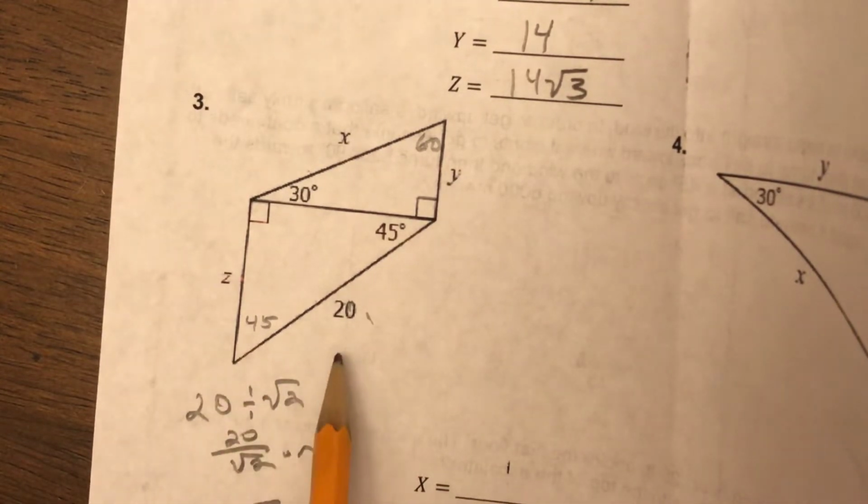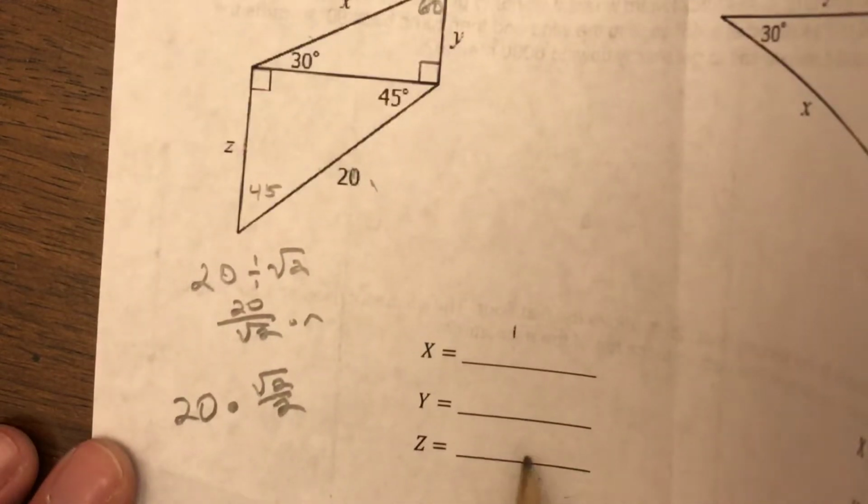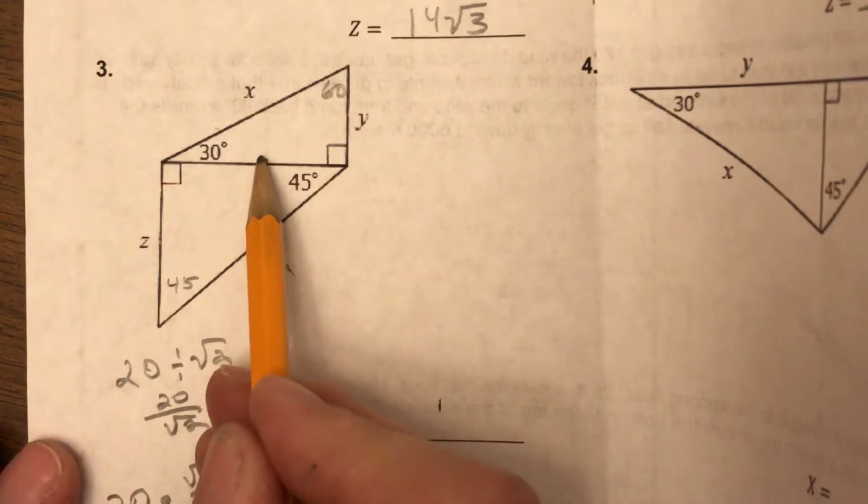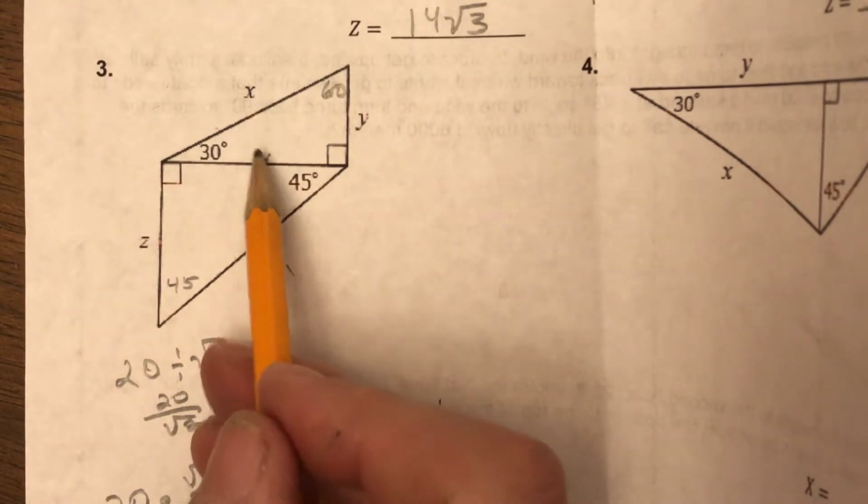Okay, whatever answer you get, that's going to be z. That's what you're going to put there, and that's also going to be this answer right here. So you would put that right there, and then you're going to have the long side. Okay, and then you're going to have to work this way.